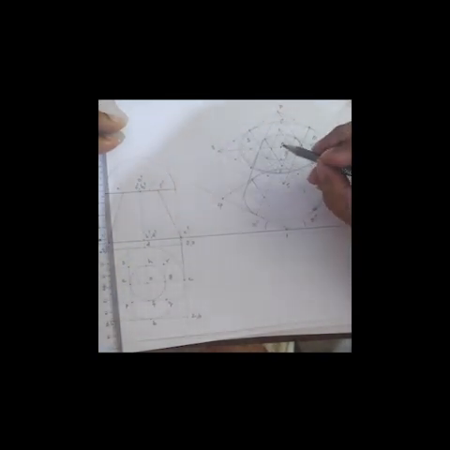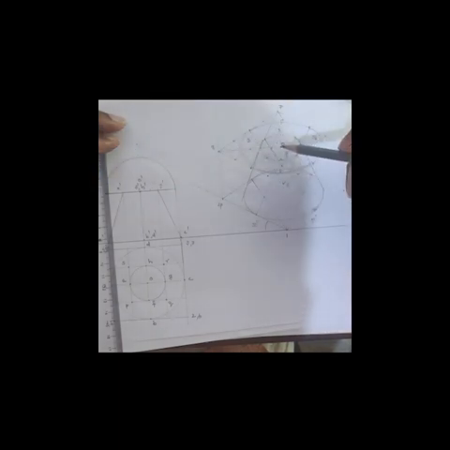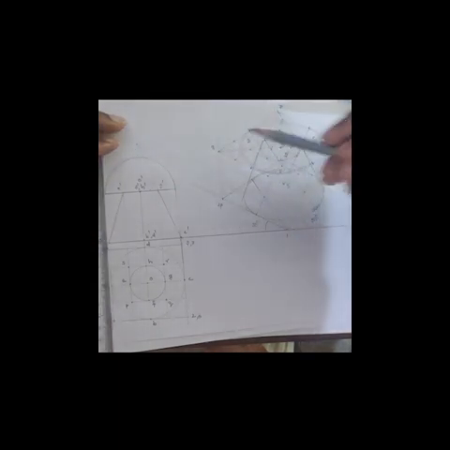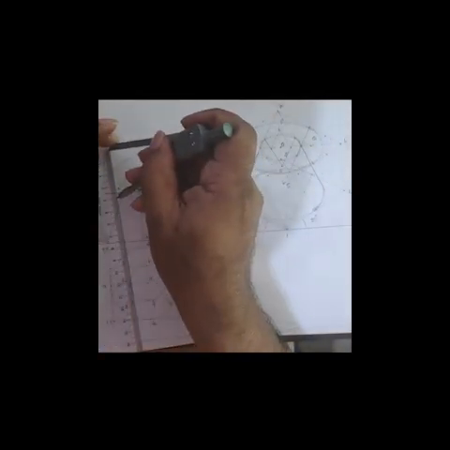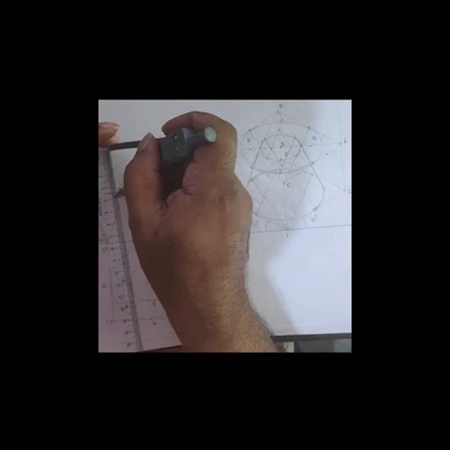So here we have already located the center of the hemisphere. The only thing missing is the radius of the curved profile, and the radius of the curved profile is 30 divided by 0.816 because it is isometric view. So take that radius in your compass. That is 37 mm.